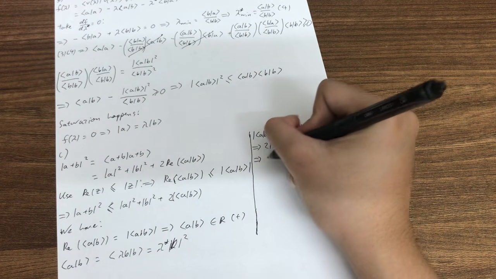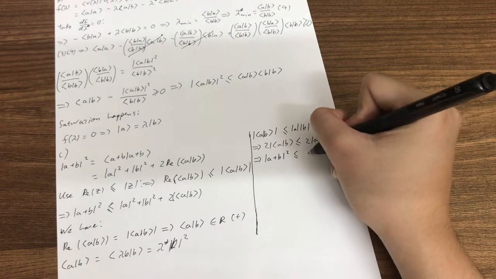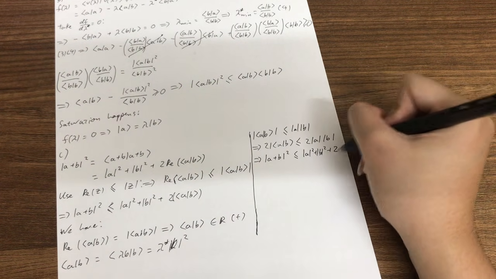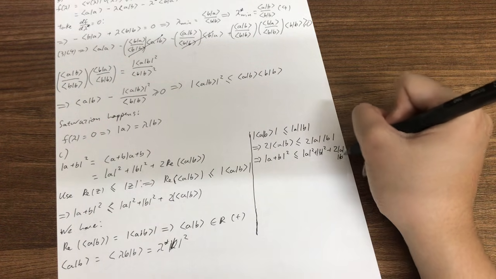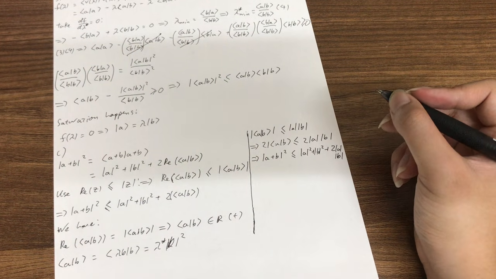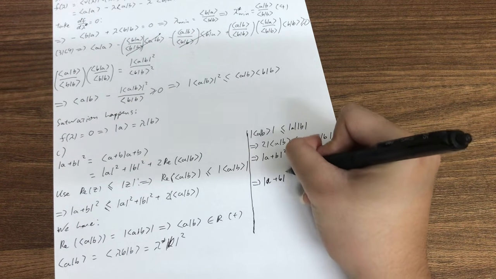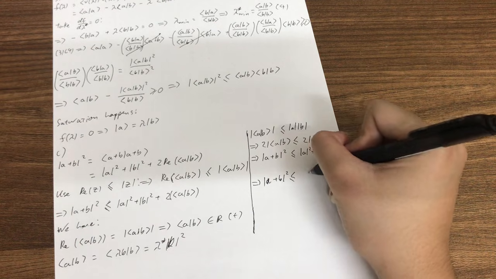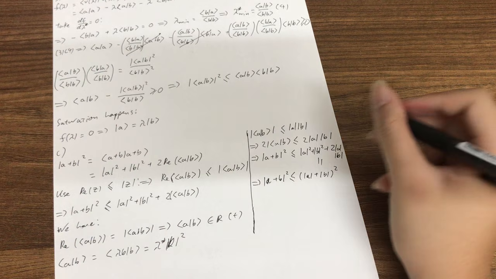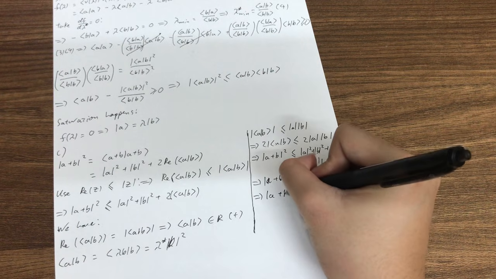So you get that your A plus B squared is going to be less or equal to absolute A squared plus absolute B squared plus 2 absolute A times absolute B. Which is equal to absolute A plus absolute B, all squared. There we go. Now we have proven the inequality.